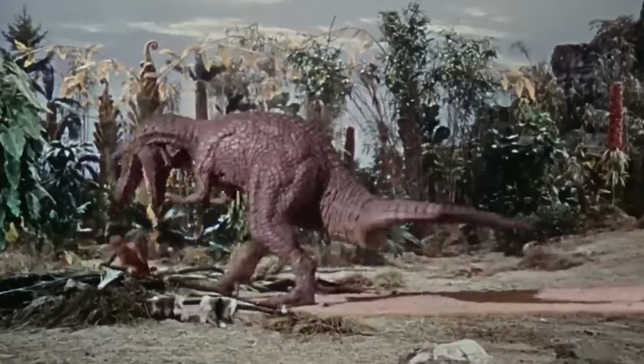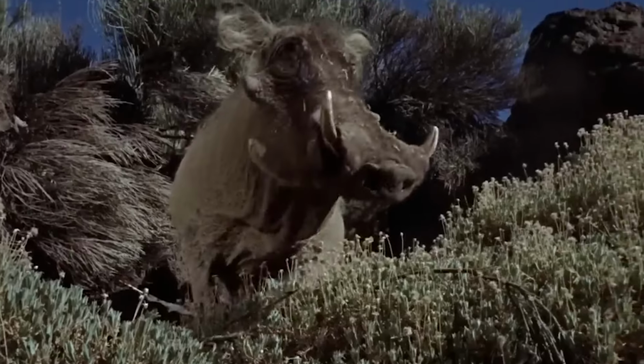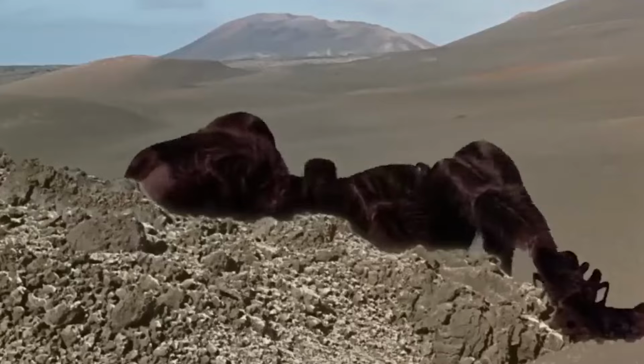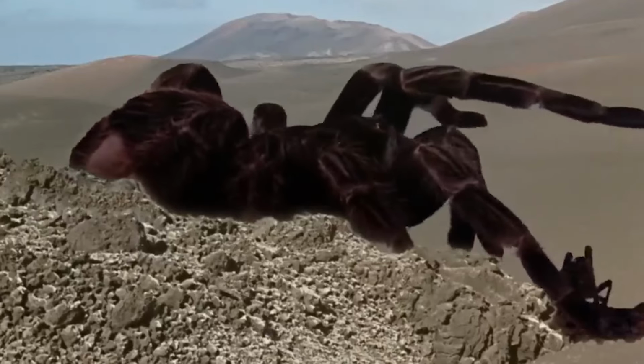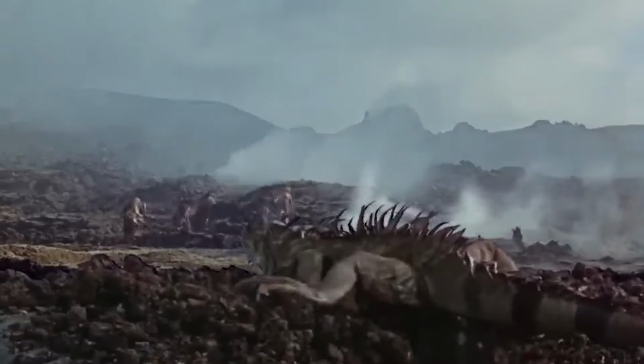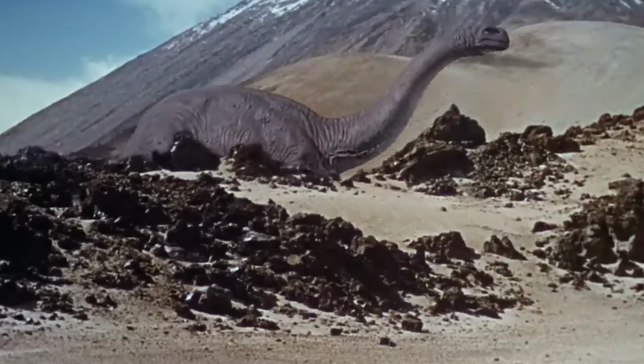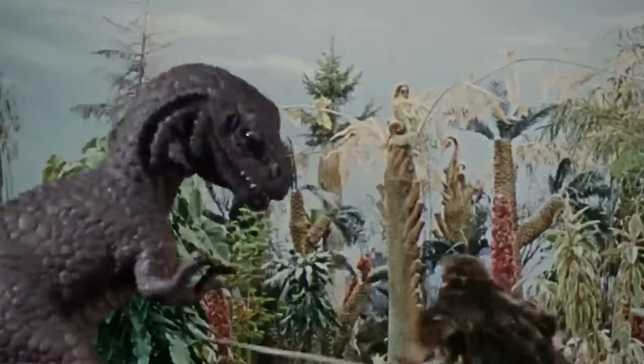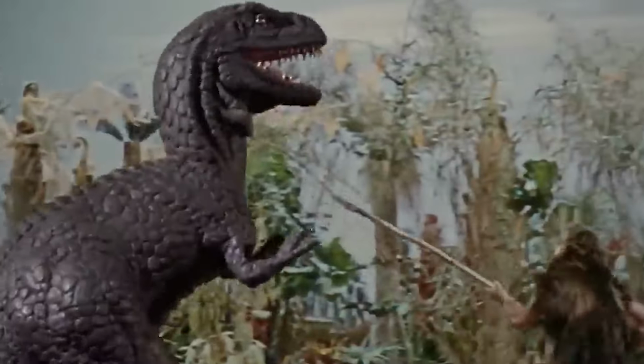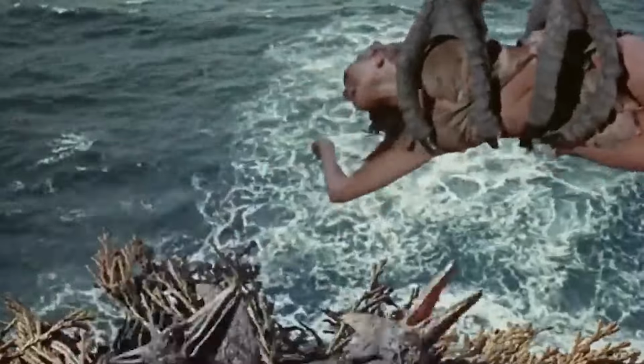If Metriorhynchus, Megalania, and a giant spider were played by an ordinary warthog, iguana, and tarantula, then dolls acted as dinosaurs. They looked great on camera and moved realistically. Thanks to competent editing, it was possible to perfectly combine them in the frame with human actors.